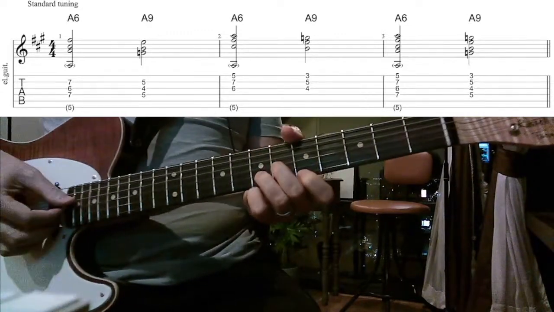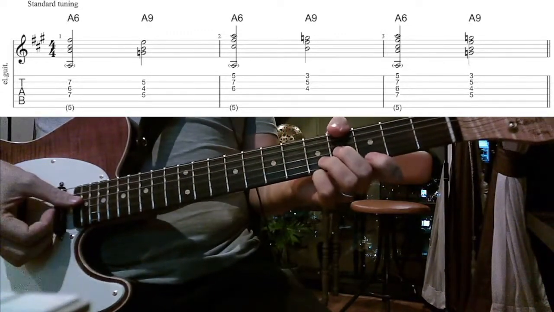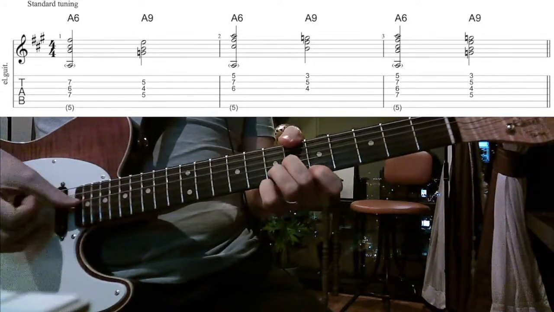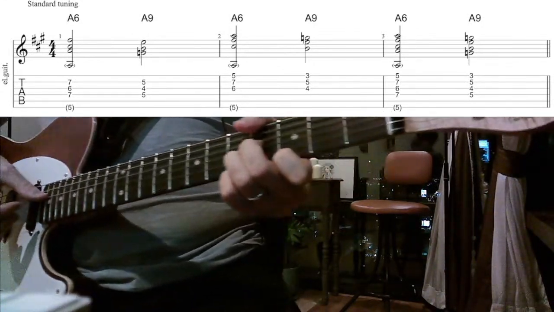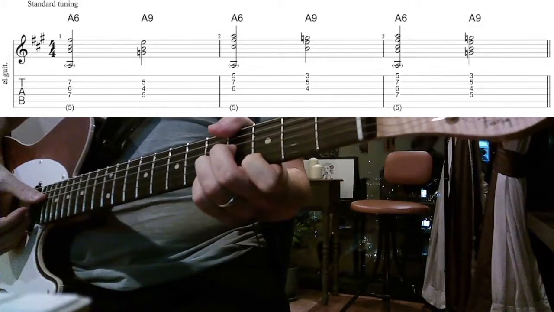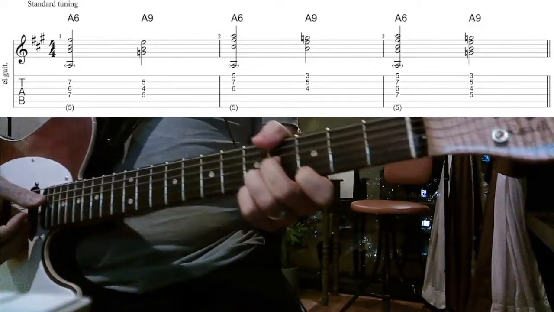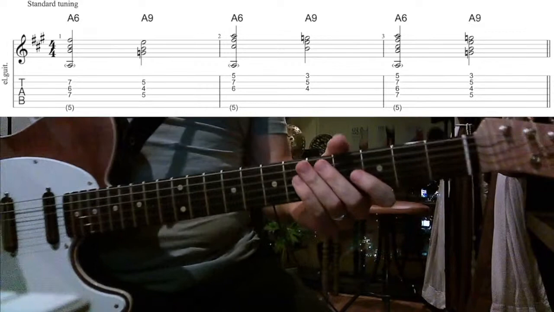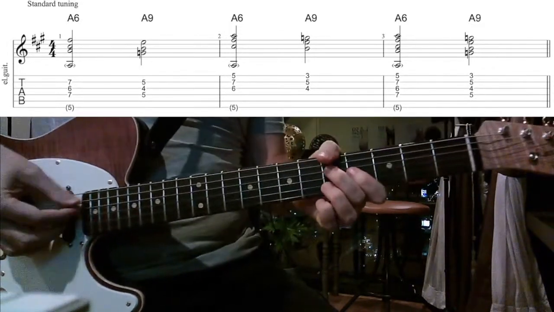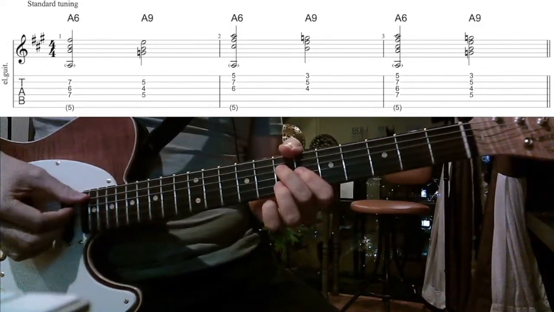This one is a lot better for funk because we've got the brightness of the high E string up in there. I'm going to play over that same basic shuffle groove for a second and just show you how we can interchange between these voicings a little bit.